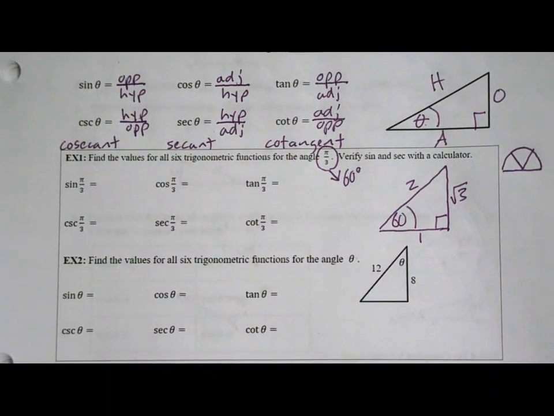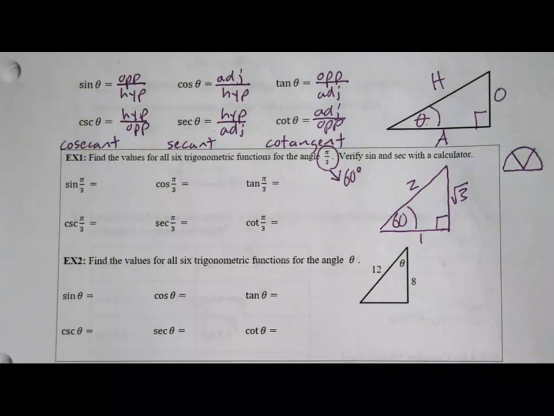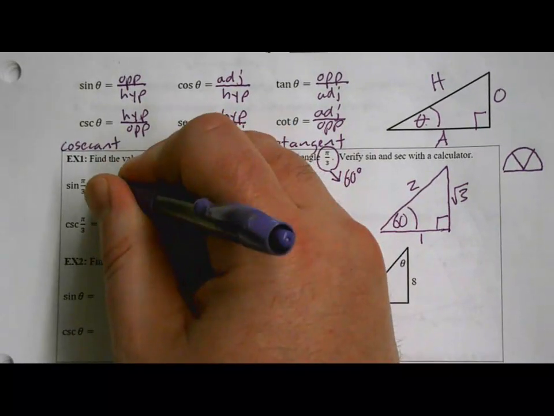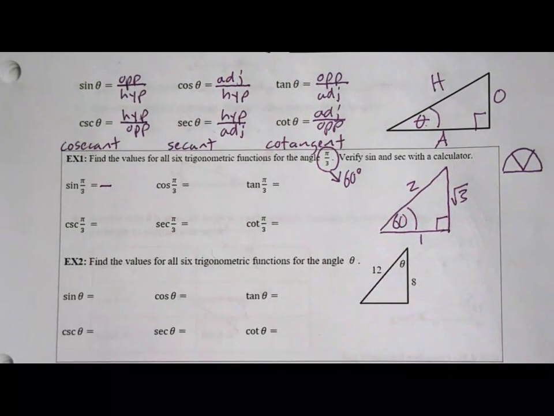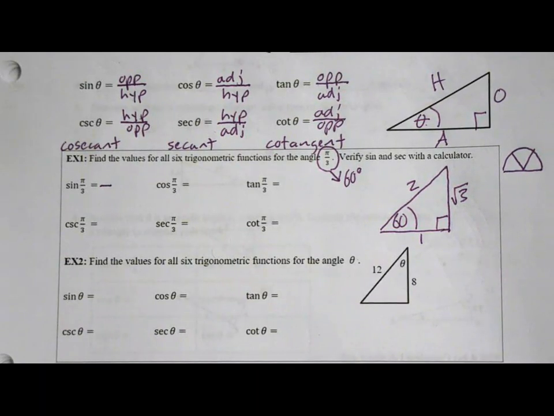All right, well, go ahead and do sine, cosine, and tangent for me, please. The sine of pi over 3 would be the same as the sine of 60. You know sine is opposite over hypotenuse. If it helps you to label O, H, and A, go ahead and do that. You're not going to see me do that very much. But for some of us, it's been a while.